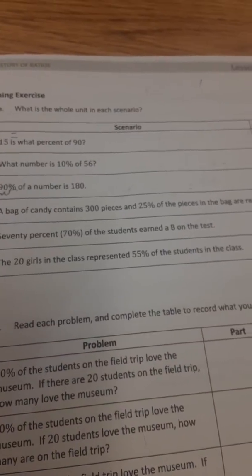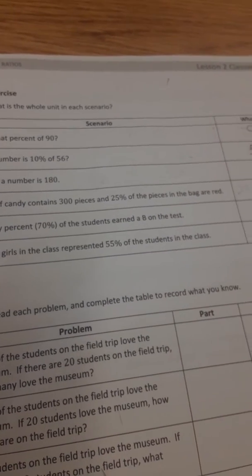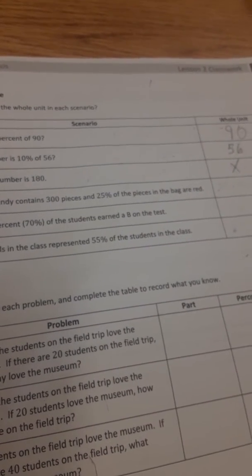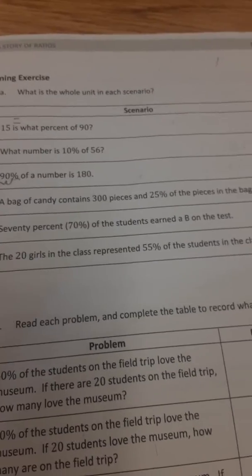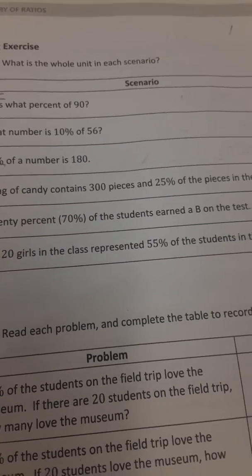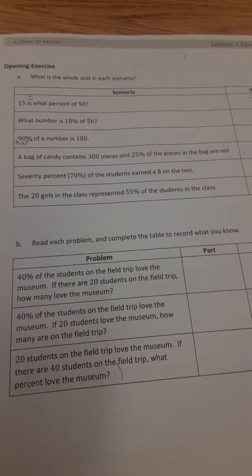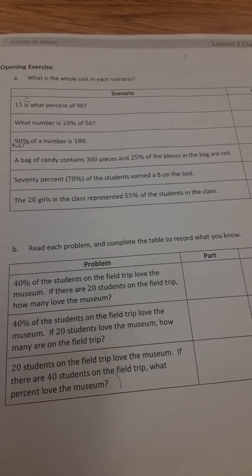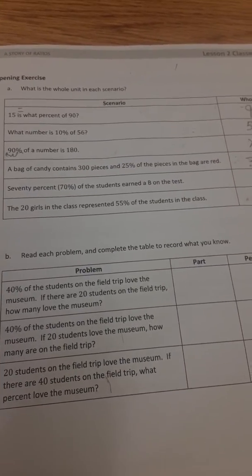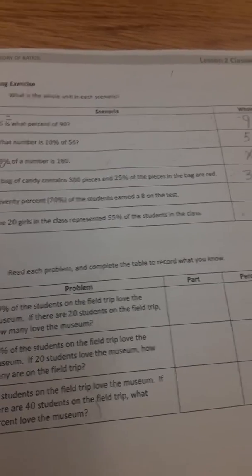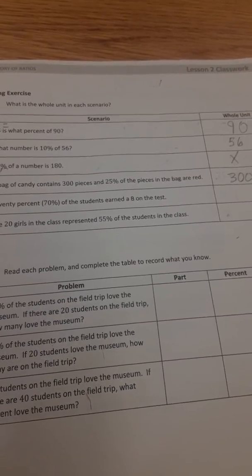A bag of candy contains 300 pieces, and 25% of the pieces are red. Well, what's the whole here? Obviously, the 300 pieces of candy that I'm going to eat. And then here, 70% of the students earned a B on the test. So what's the whole here? Well, it's the whole class. It's not the 70% that earned a B. What about the kids that earned an A? Which is all of you guys. So all students.